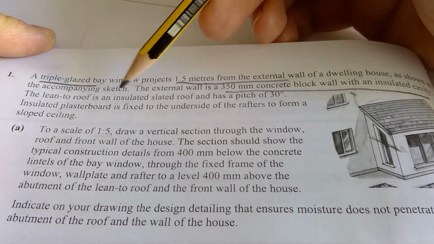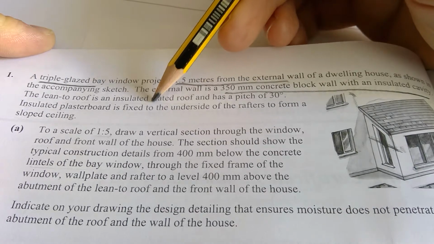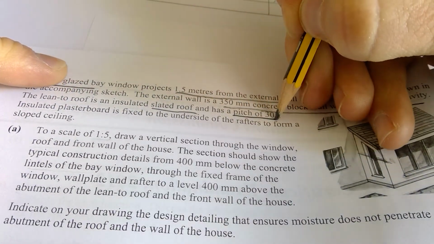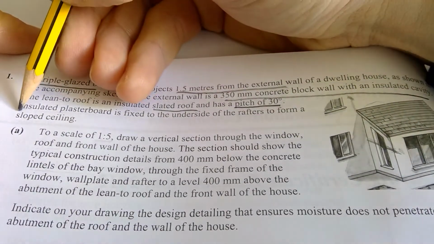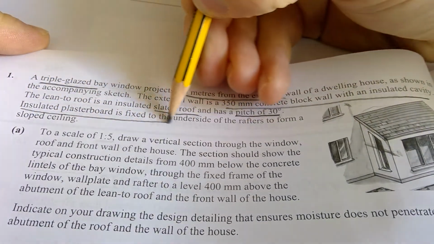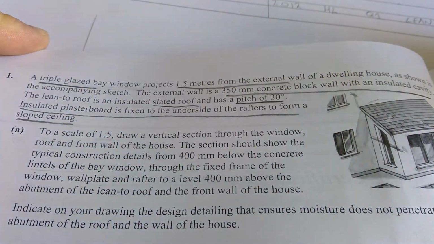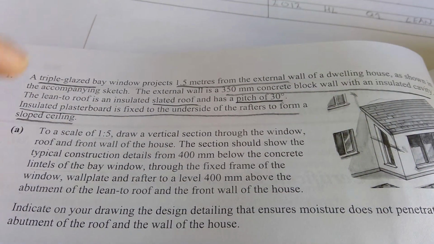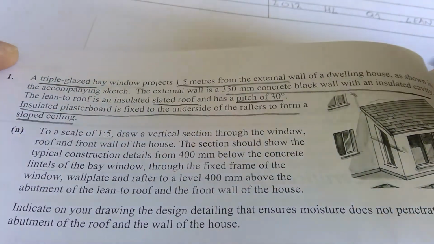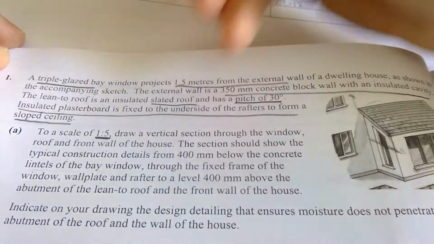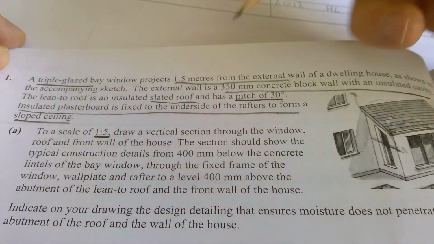The lean-to roof is an insulated, slated roof and has a pitch of 30 degrees. Pitch means angle. Insulated plasterboard is fixed to the underside of the rafters to form a sloped ceiling. So there's insulated plasterboard fixed to the underside of the rafters. We'll look at that at the very end of the question. It's a small little detail we have to add in. 1:5, very important. This is going to be quite a big detail. We're going to need a full A2 page to fit it in.